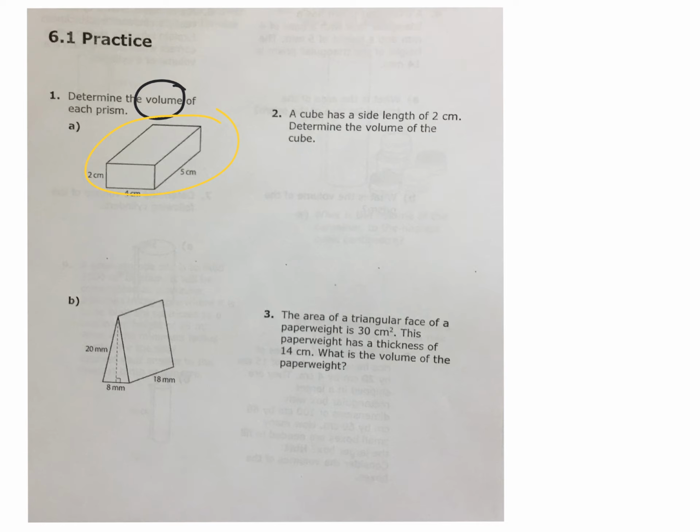Yes, Abigail. So this is a rectangular prism. So once you identify the shape, you're going to figure out what is the formula that I need to use. Your sheet. So we're going to write this formula. Volume equals LWH. What does that mean? Length times width times height. You can put it in brackets if you want.